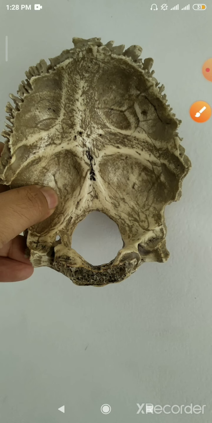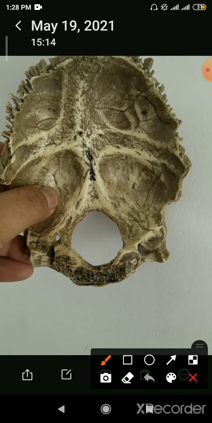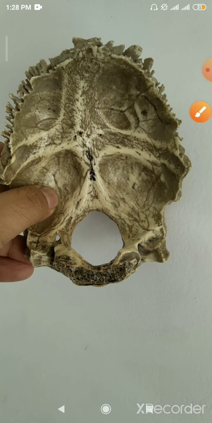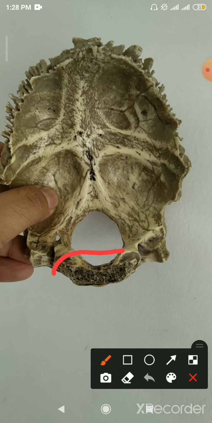Now move to the basilar part. This is known as the basilar part or basi-occiput. It extends upward and forward from the anterior margin of the foramen magnum and up to the body of the sphenoid bone.